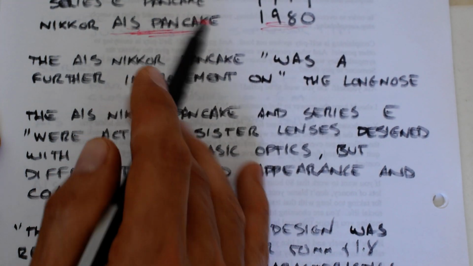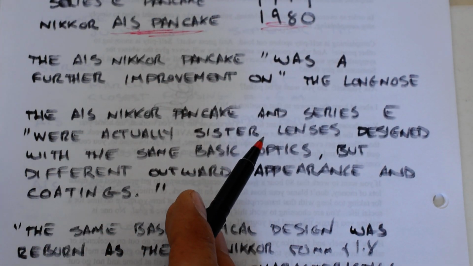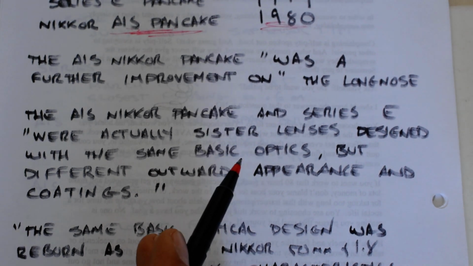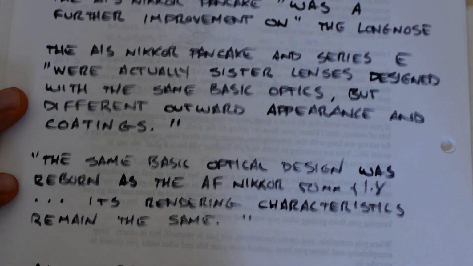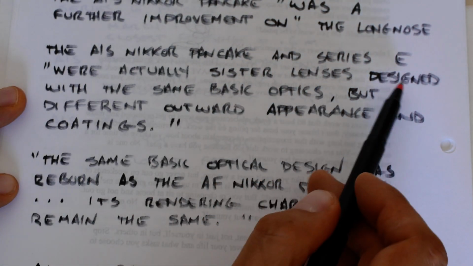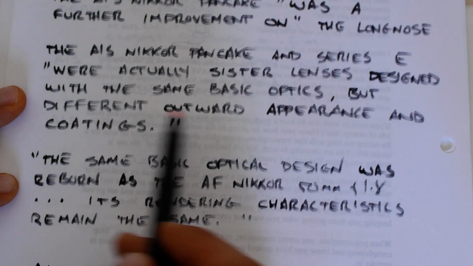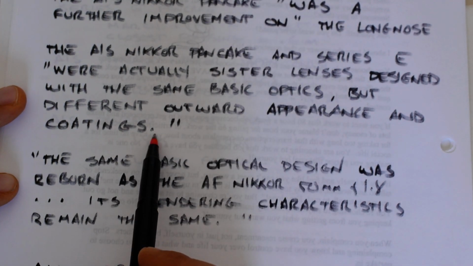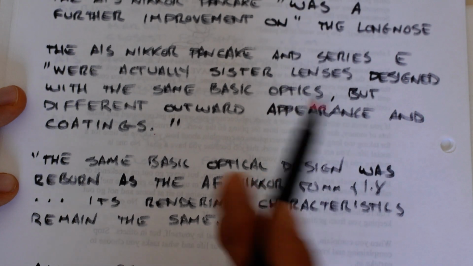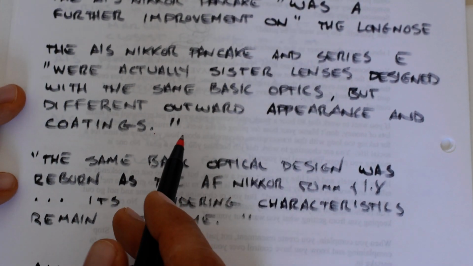Whether the Series E was, that's up for grabs. I'll talk about that in a minute. So the AIS Nikkor Pancake and Series E were actually sister lenses designed with the same basic optics, but different outward appearance and coatings. That's a direct quote from Nikon. Well, I don't think I need to explain that. It says what it says.